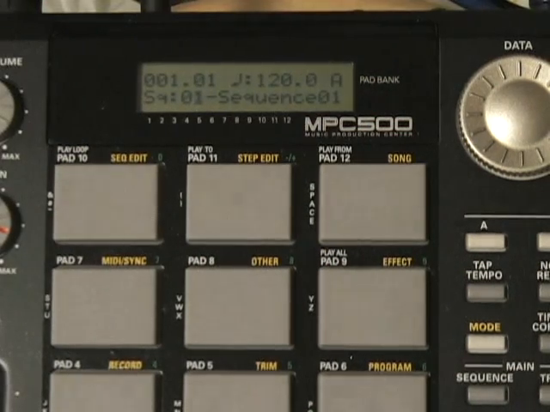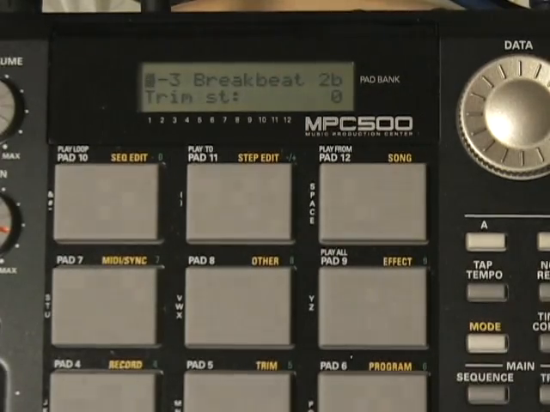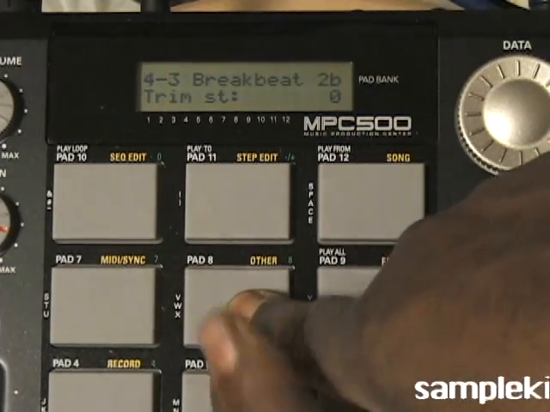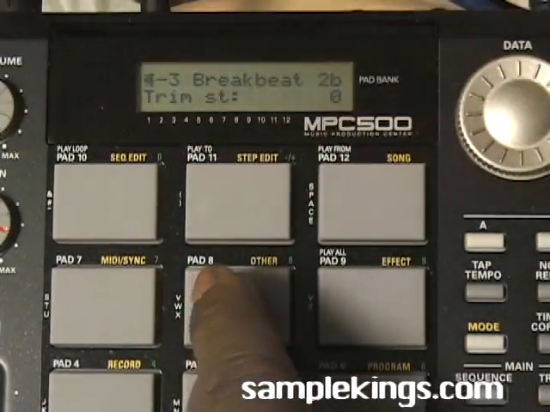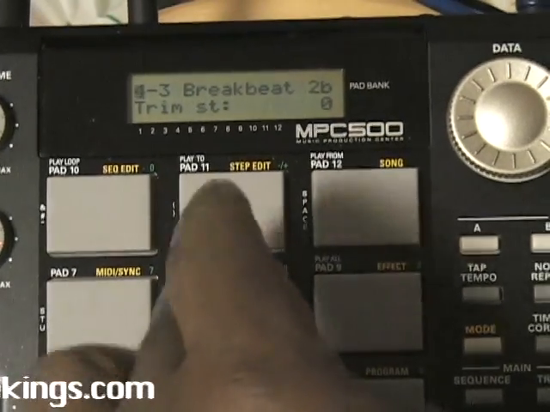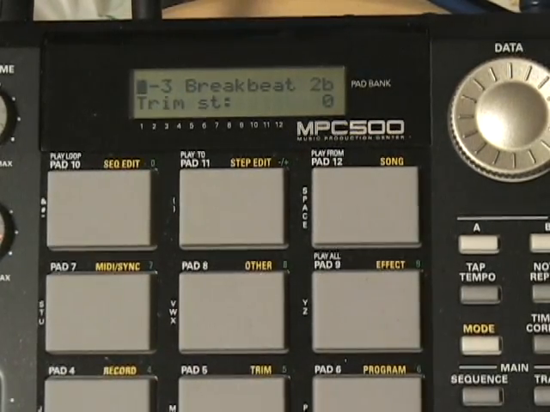Okay, now let's chop the sample up. We're going to go to mode, we'll press pad number 5, we'll trim. As you can see, it says trim start. Trim ST means trim start. You hear our sample going by right there. That's kind of cool. Turn up a little bit. Keep hitting this pad though. We're not getting anything we like at all there. Can't stand that. That's really bad.